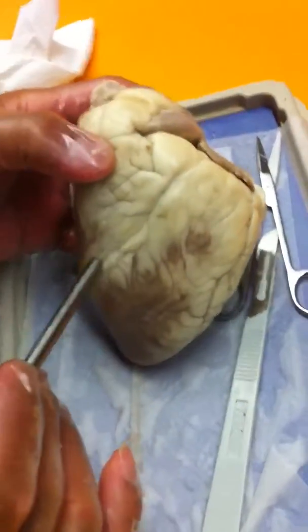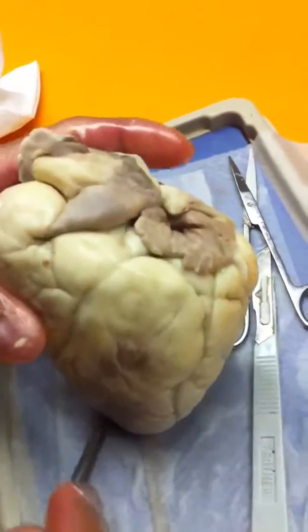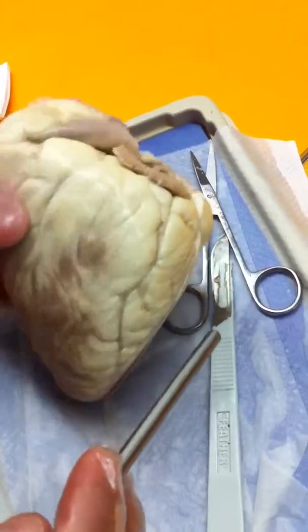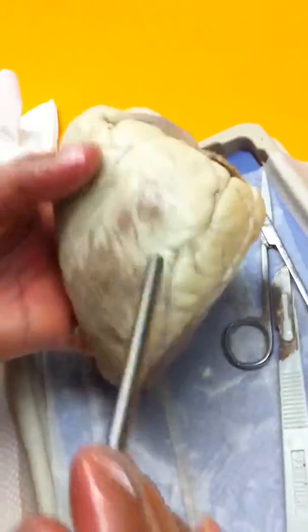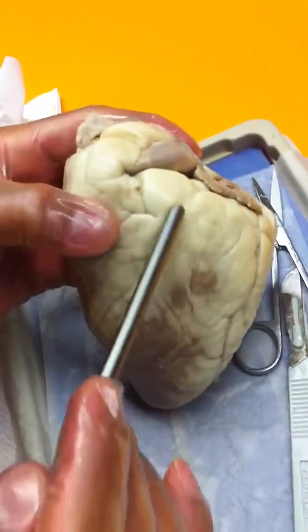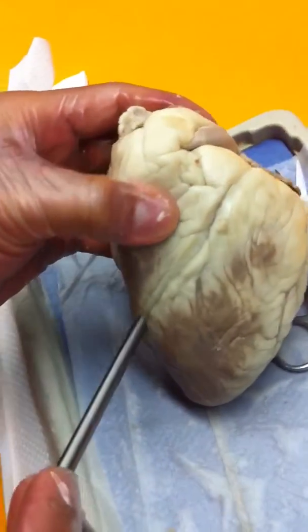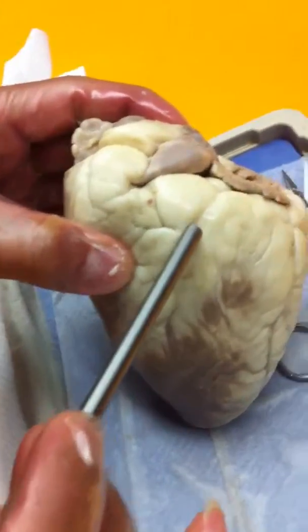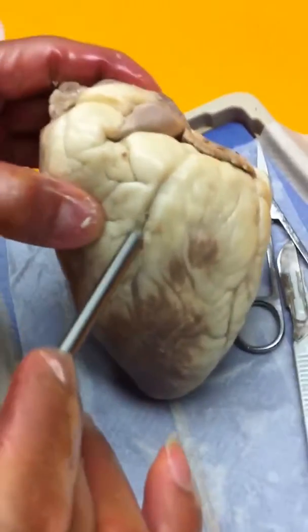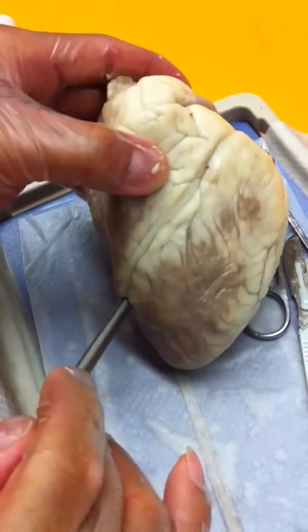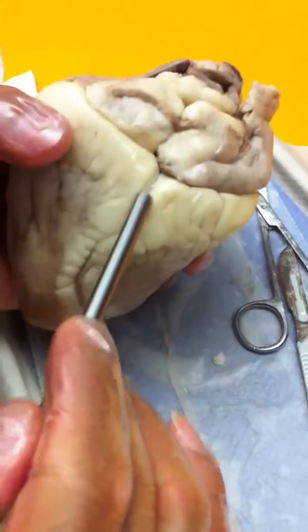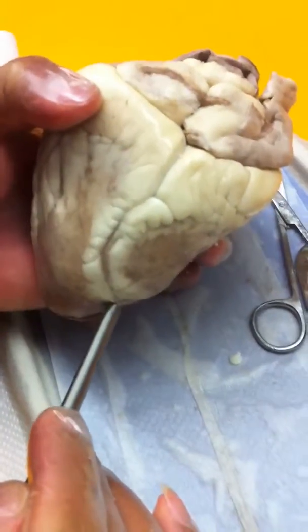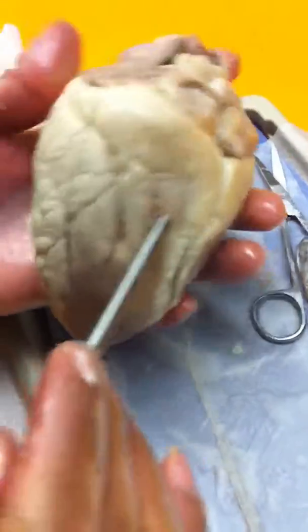Okay, this is the sheep heart dissection. Before we start, we identify some major parts on the outside. This here, sulcus, is known as the anterior interventricular sulcus, and in the back, the posterior interventricular sulcus.